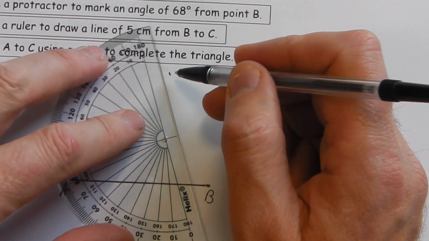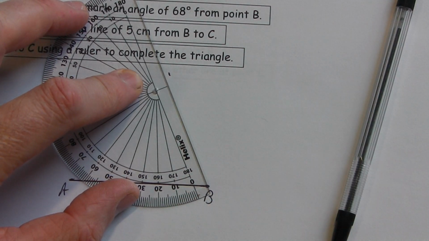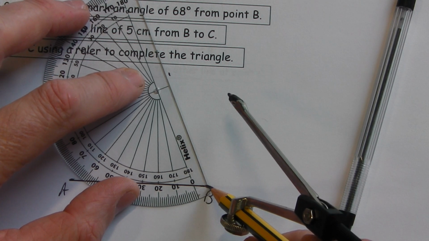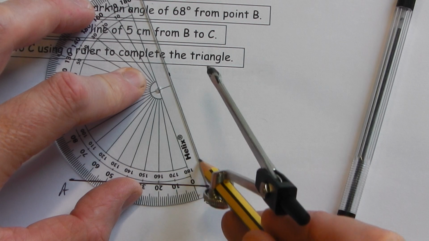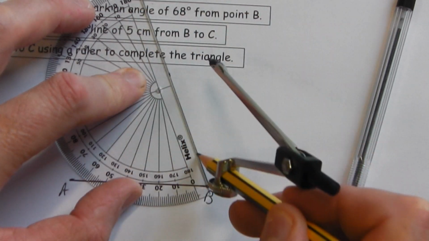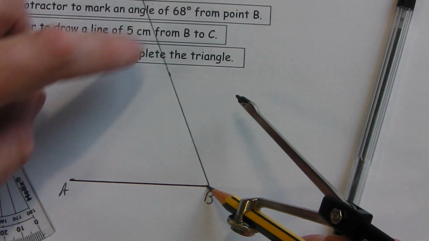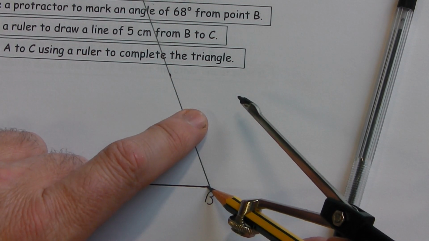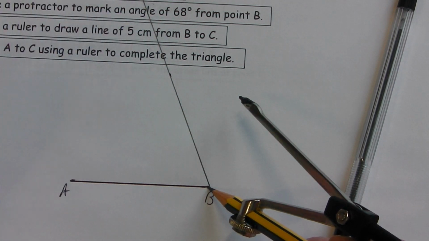Okay, and I can now draw a line, and what I'm actually going to do is use my pencil for this one. I'm going to draw a line that goes all the way up. Because we know that line from B to C, at the moment we don't know how long that line is.